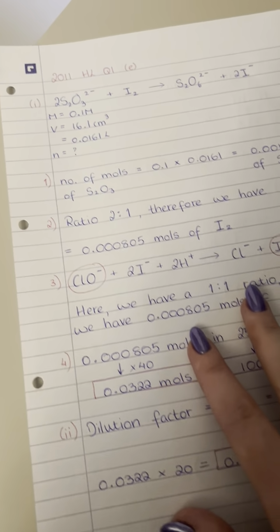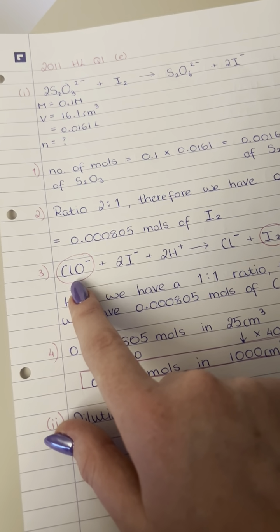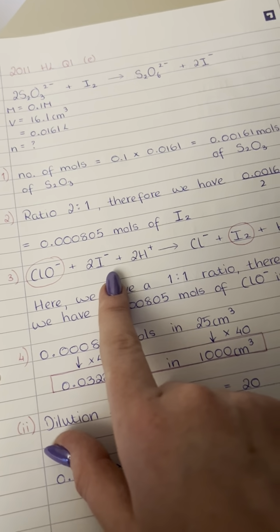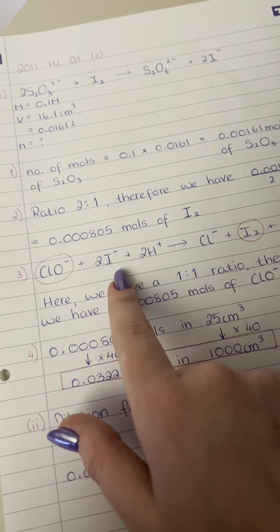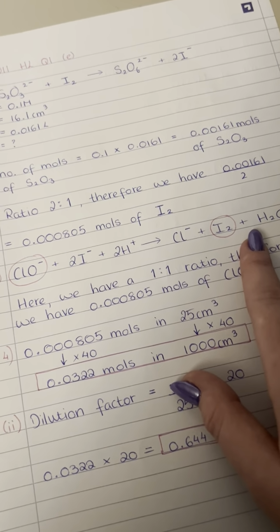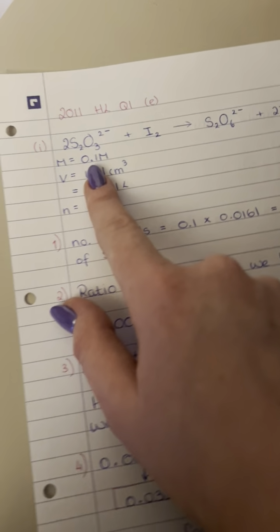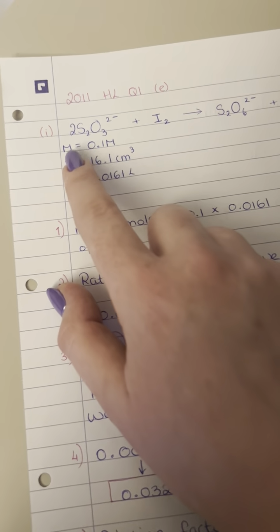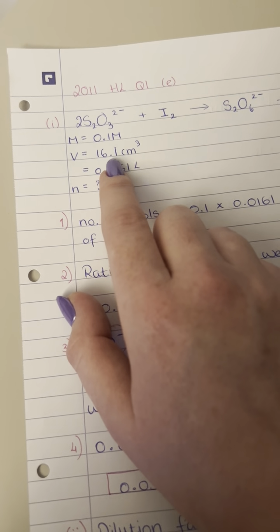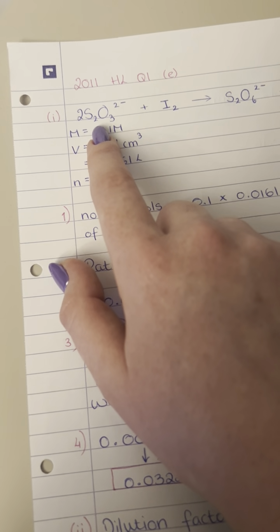So the purpose of this titration is to find out how much of this hypochlorite ion we have in the bleach. At the beginning of the question, we don't have enough information to work that out based off of this balanced chemical equation. So that's why we always start off with the thiosulfate equation. In the question, we're told that we have a molarity of 0.1 and a volume of 16.1. And both of those are to do with this sodium thiosulfate.